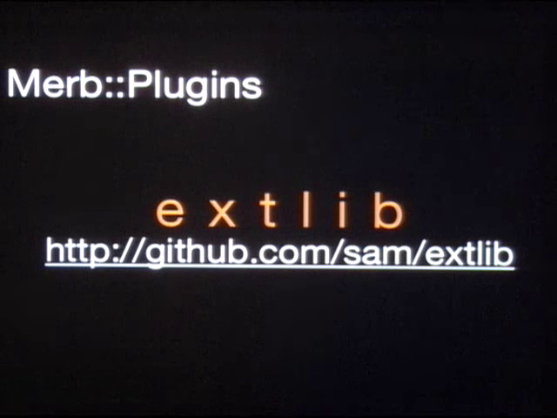So don't hesitate to look at the code and see what kind of cool stuff you can get from Extlib. Also, you can contribute to Extlib if you think there's something that we should really extract from the framework and it should be available in Extlib. The community is pretty open to add more awesomeness to Extlib.